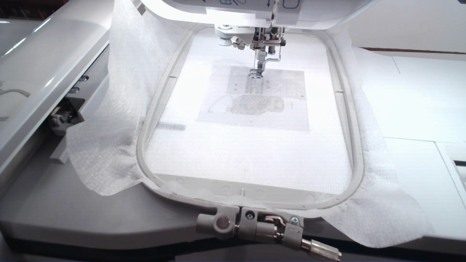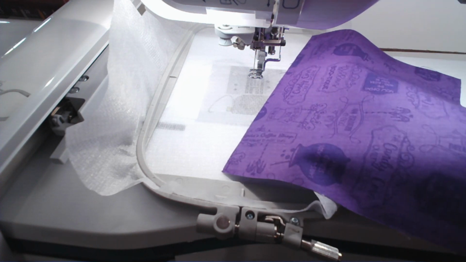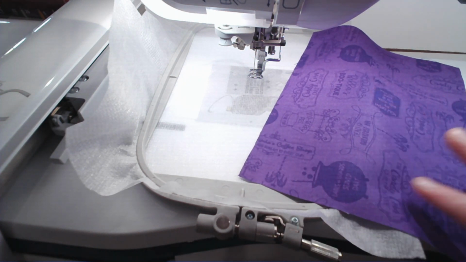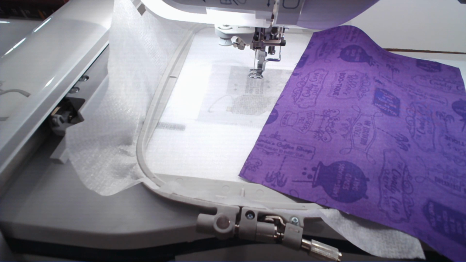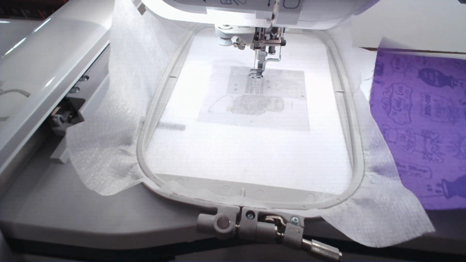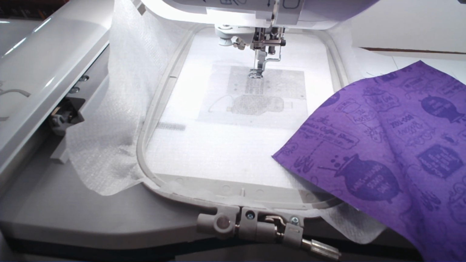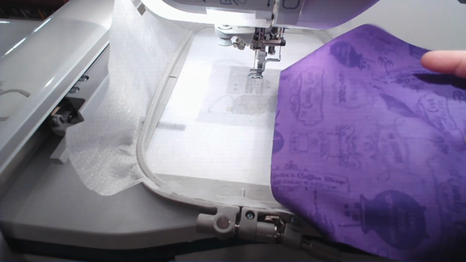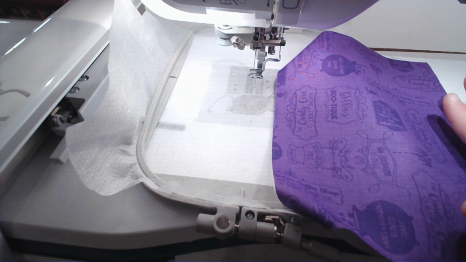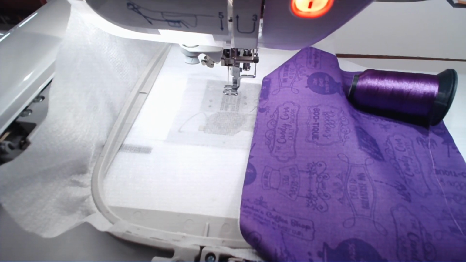Okay, so now I'm going to talk a little bit about the fabric and what thread I'm going to use at this stage. The fabric for this design, if you're using the kit, is this really cool purple with all these cute sayings like Candy Corn, Bella's Boutique, Dead and Breakfast Inn. It's really cute. So this is the fabric that came with the kit.